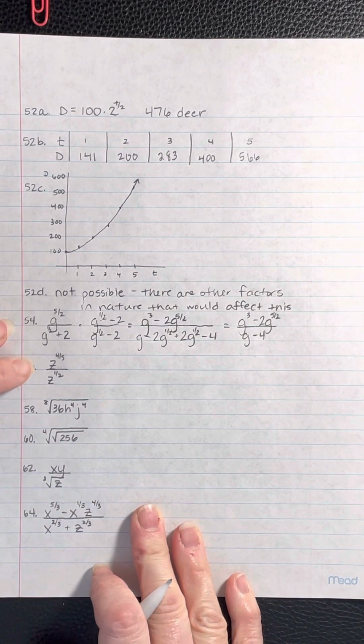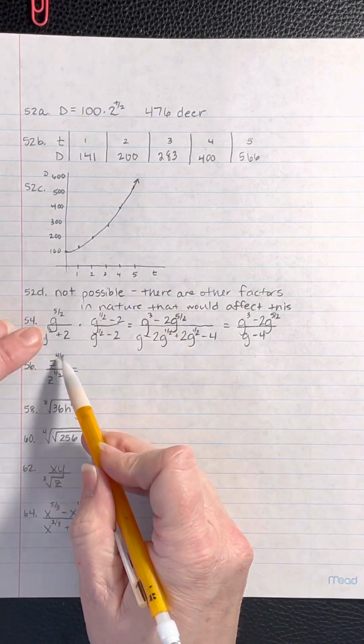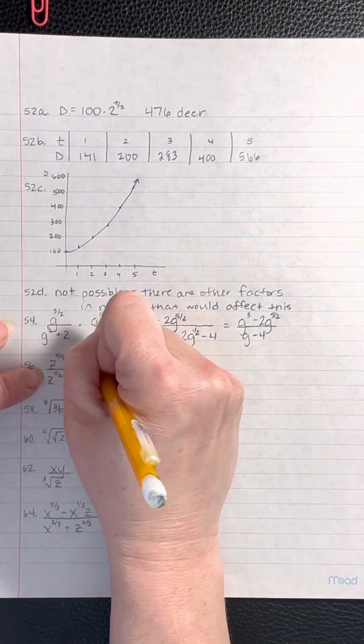56. Same base, subtract the exponents. This would be 8/10 minus 5/10, which would be 3/10.